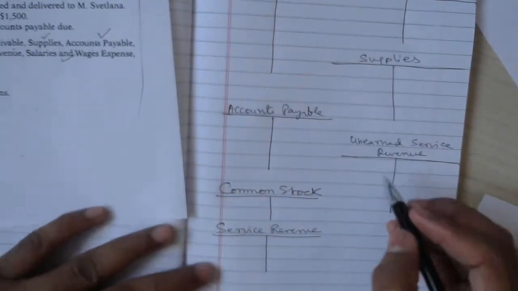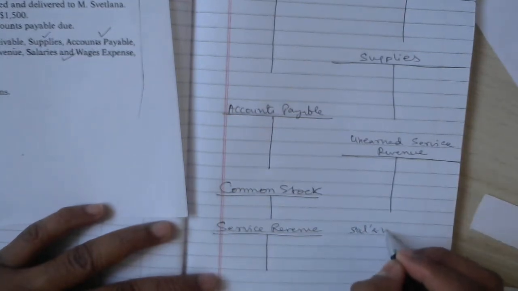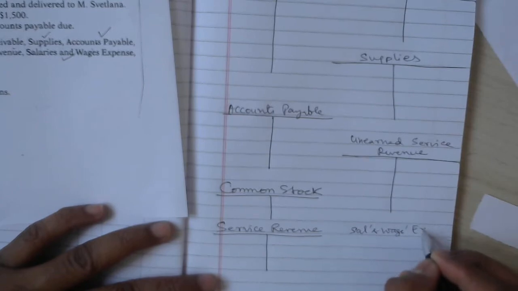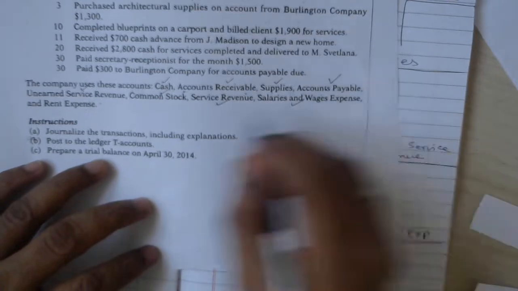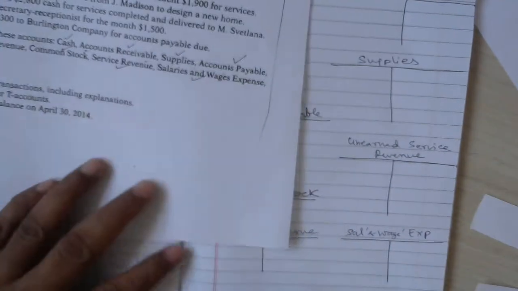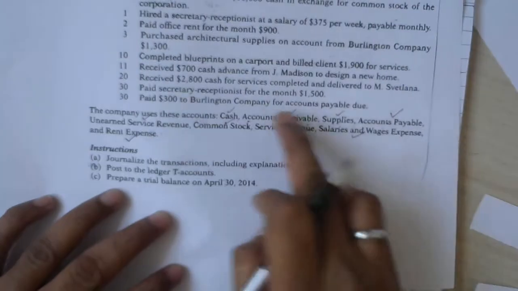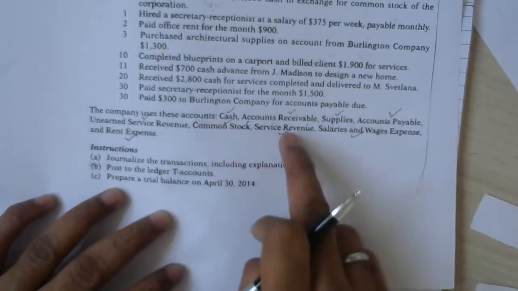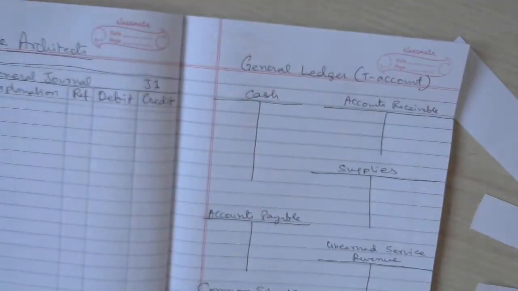Salaries and wages expense, and finally rent expense. So I have all these nine accounts ready. Anyway, this was needed later, so let's do it right now.